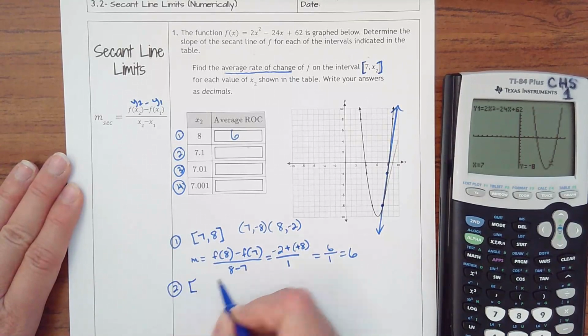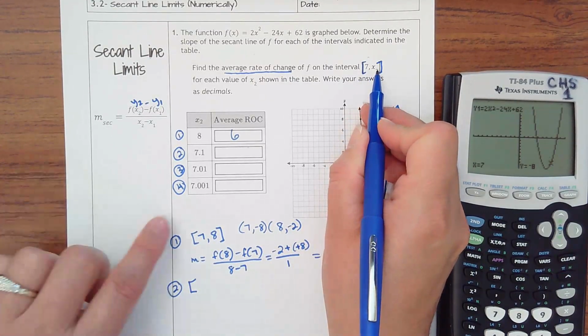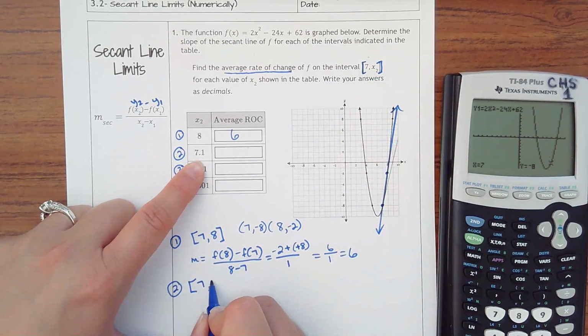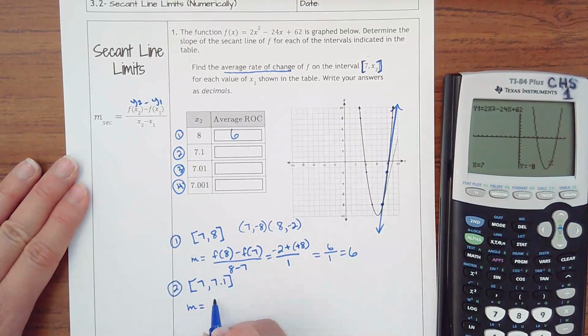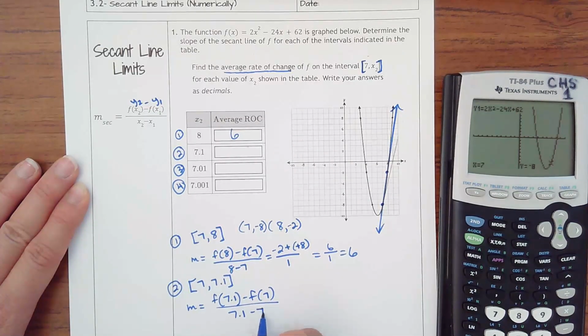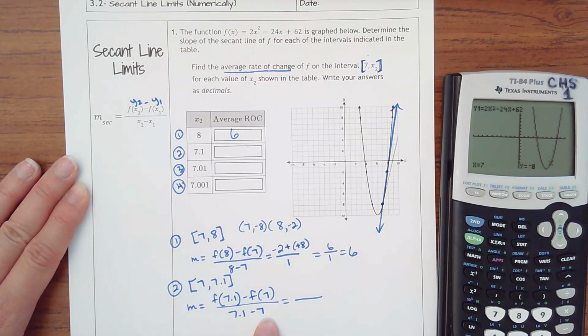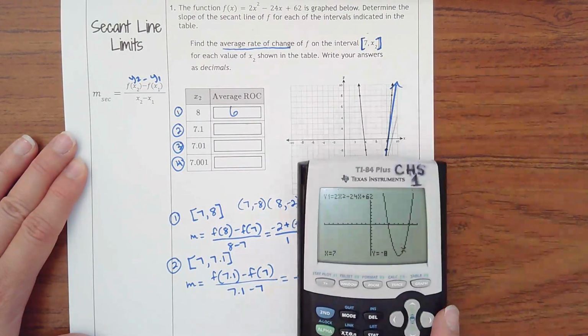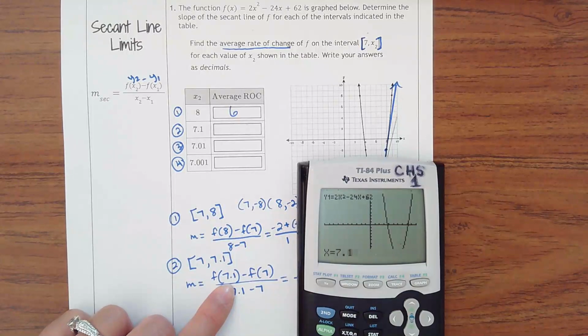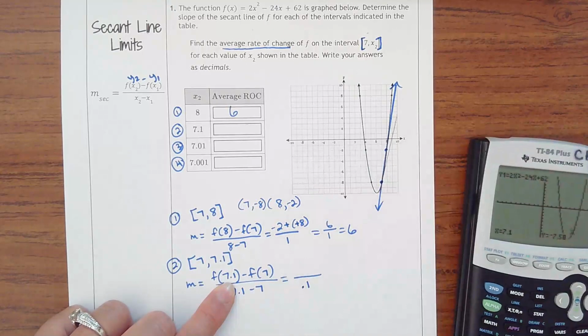Okay, number 2. Now our interval still starts at 7, but we're going to 7.1. So only a tenth away. So my slope would go f of x2, or 7.1, minus f of x1, which is 7, over 7.1 minus 7. The bottom, that's only a tenth difference. That subtracts to be 0.1. And then I need to find when it's 7.1, what is y? Negative 7.58.